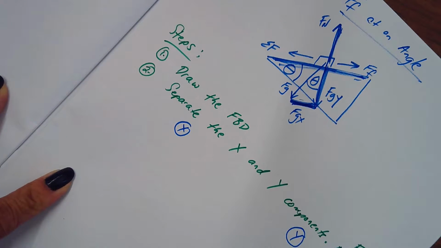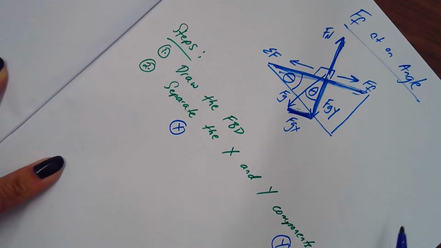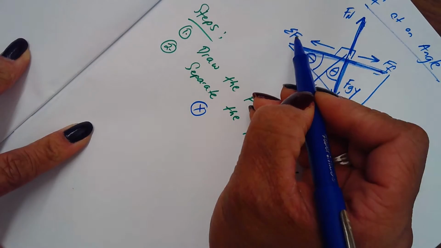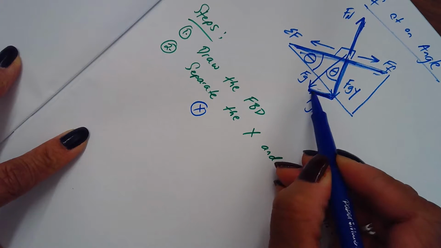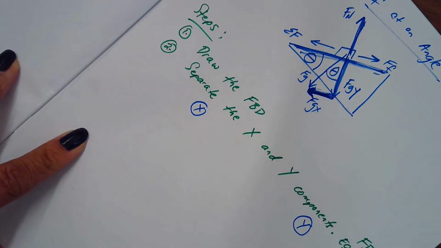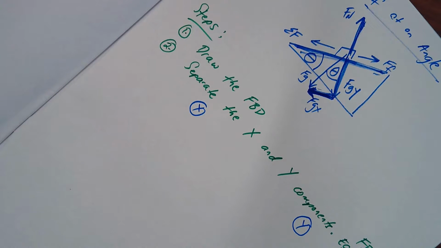So if you look at the X components, what are the X components? The X component would be this one here and this, right? And notice there's also one down here that is pointing to the left. So let's label our X components with the positives and negatives. Which one of those will be the positive component? Net force.